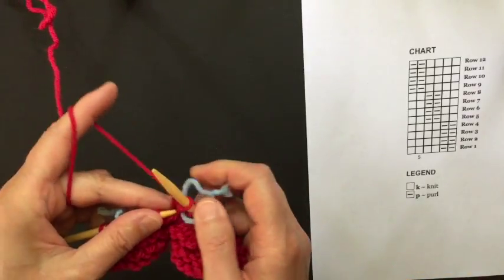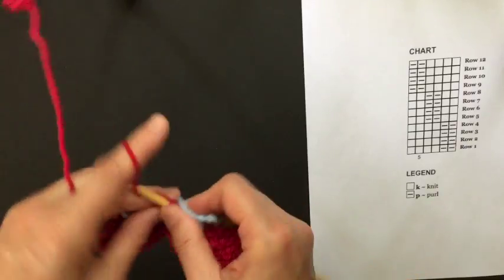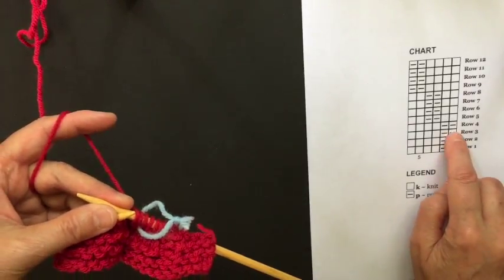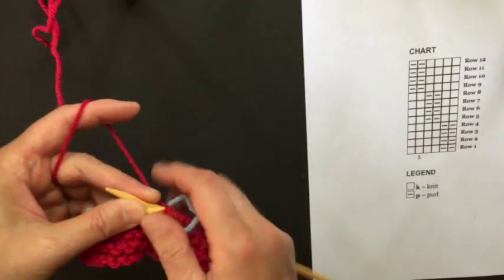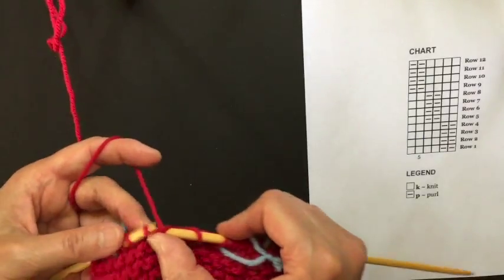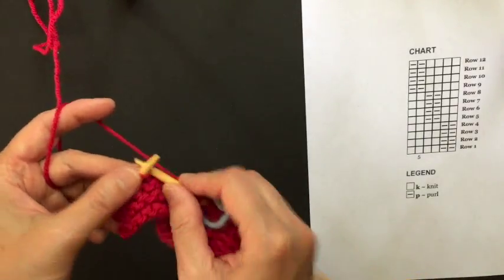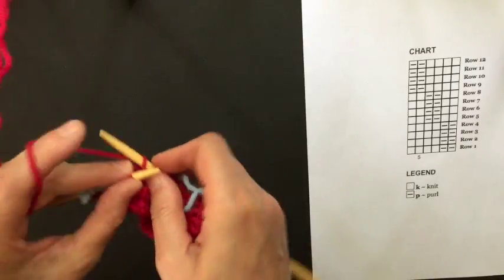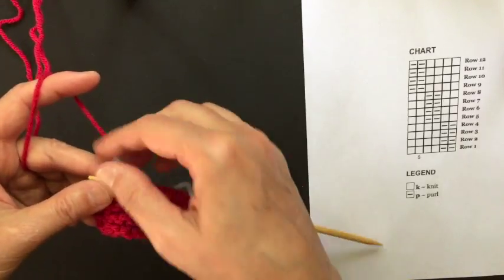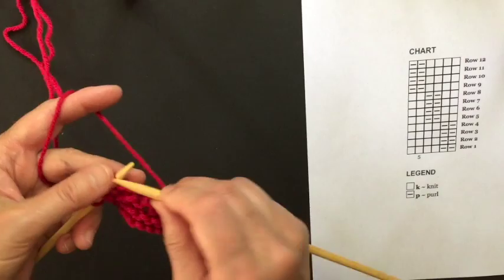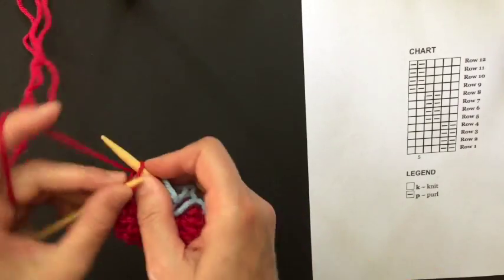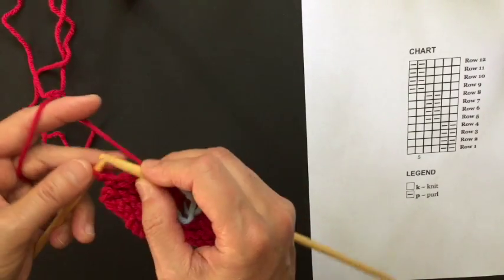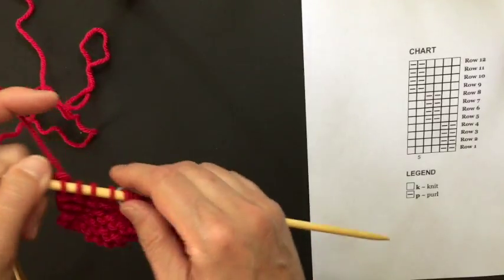So we will purl, purl, okay, let me show you, purl, purl, and then knit 4 stitches, okay? Knit, knit, knit, and knit, okay? And now I will knit my edge, because I knit my edge on both sides, so I will knit this side, okay?